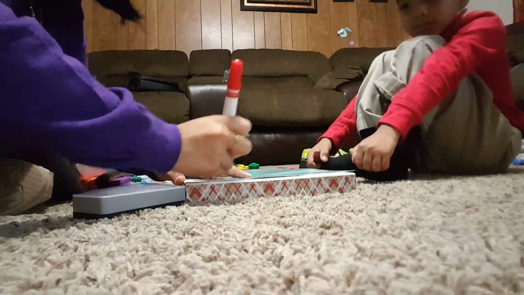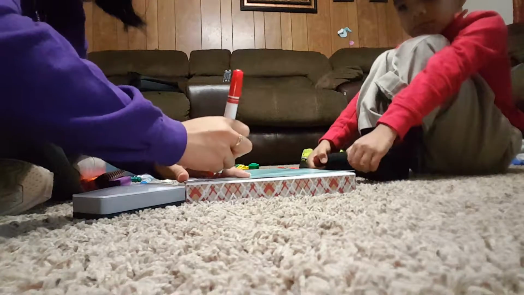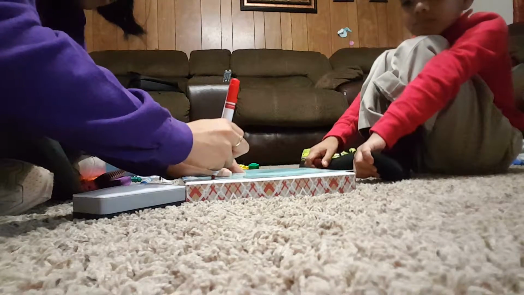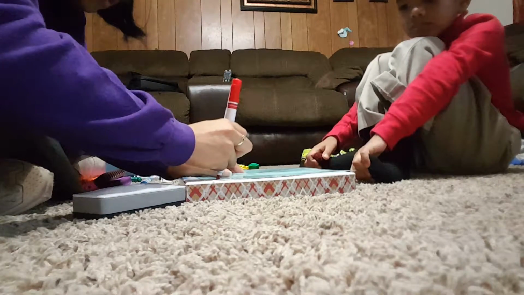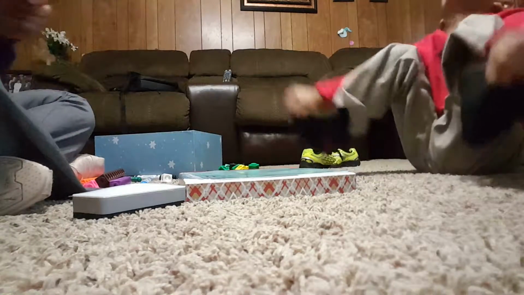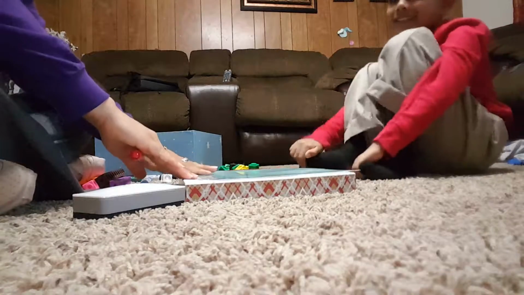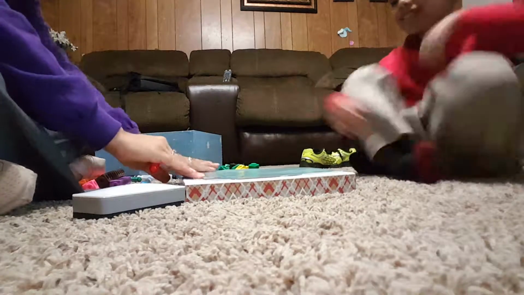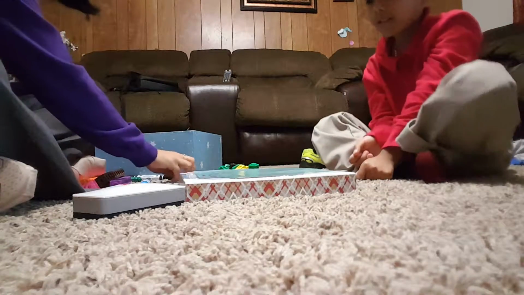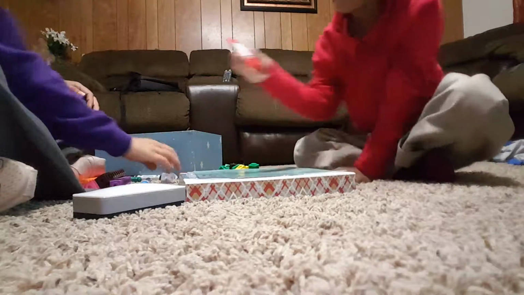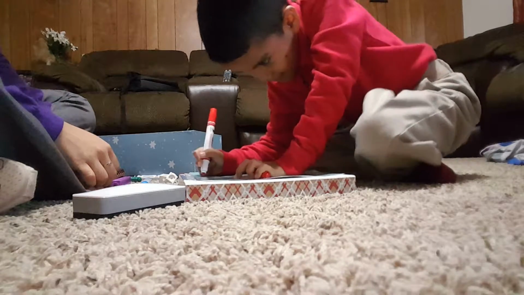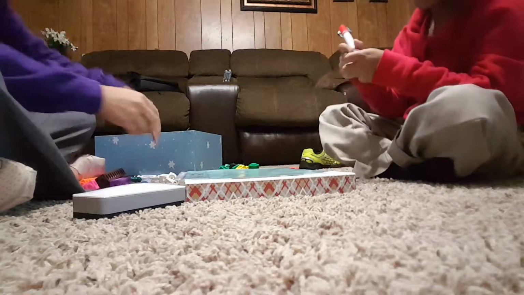Okay, let's see. 14 plus 6 equals. Okay, so here we go. This is gonna be a little harder one, okay? So we have 14 plus 6, okay? Do you know the answer already? What is it? How do you know it's 20?